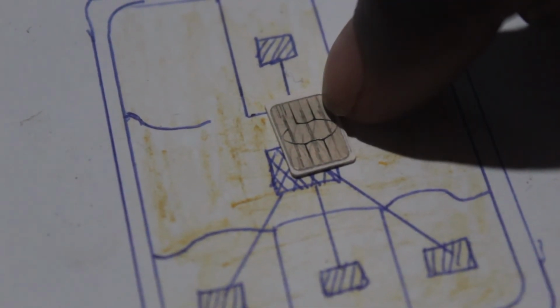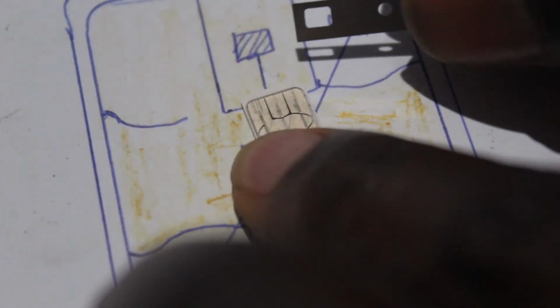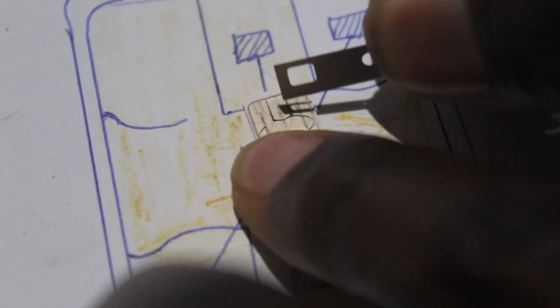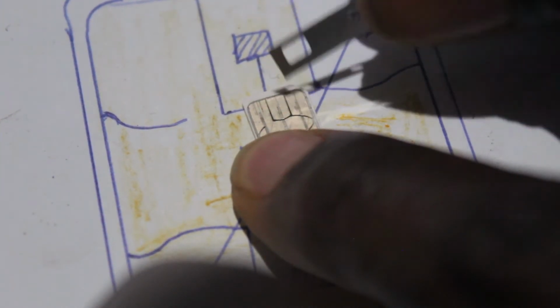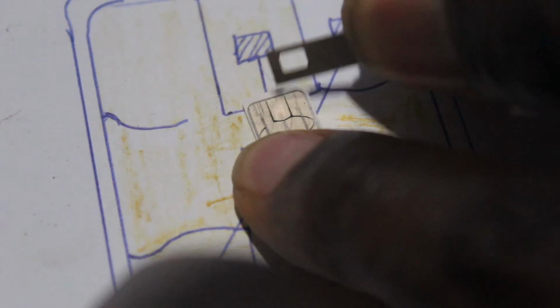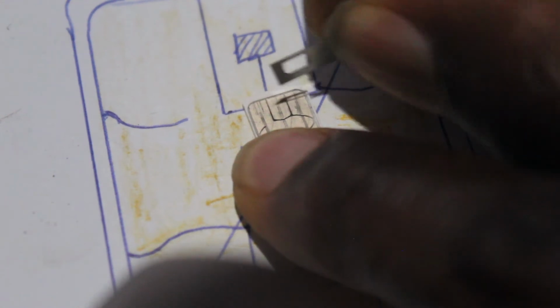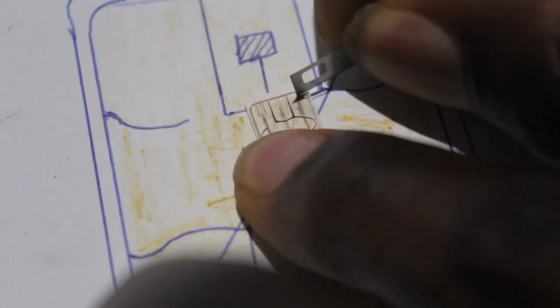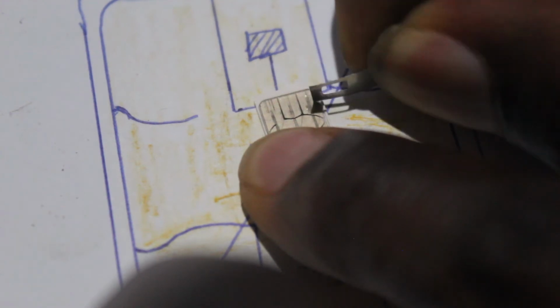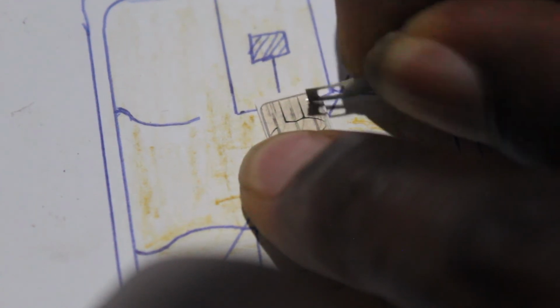So this first portion here is the portion that I'm going to scratch. This is how you want to scratch. You're just wiping the yellow color on the SIM card, and you don't have to use force, because if you use force you will destroy the link.